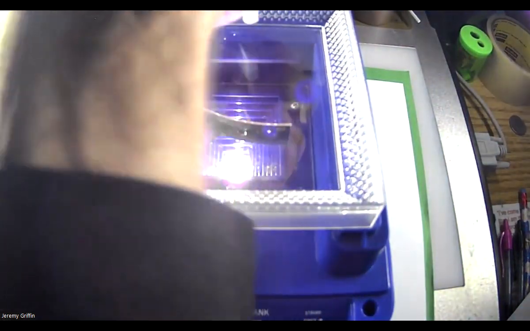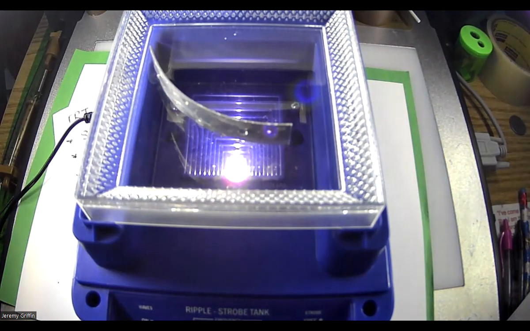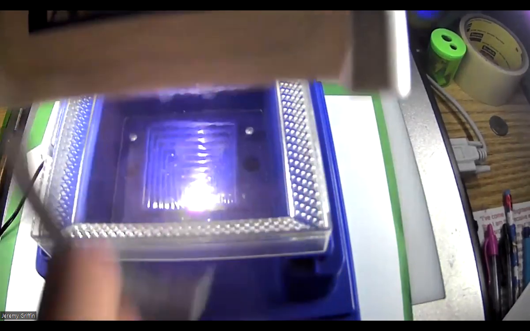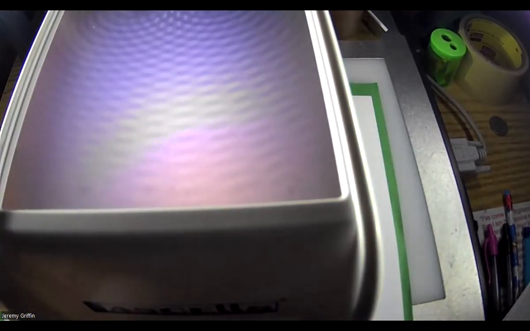And switch out the nozzle too. So I've got this double nozzle. It's like an interference pattern, like one of the new posters. This interference.